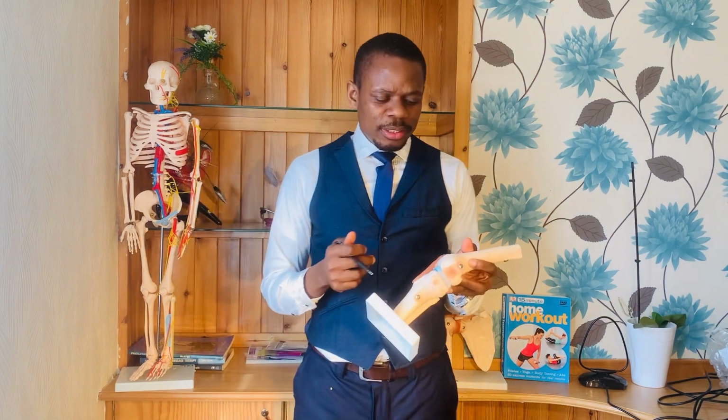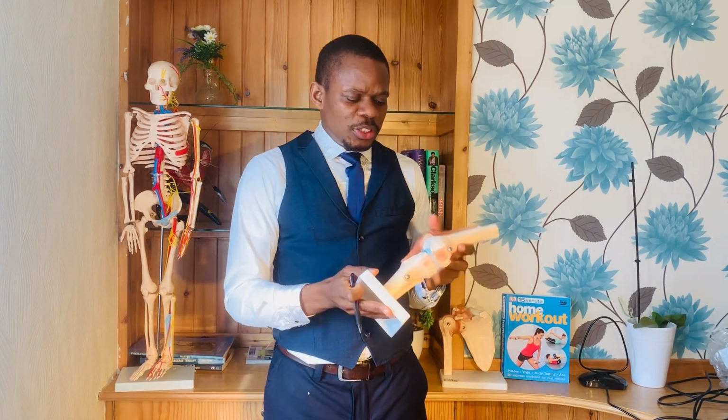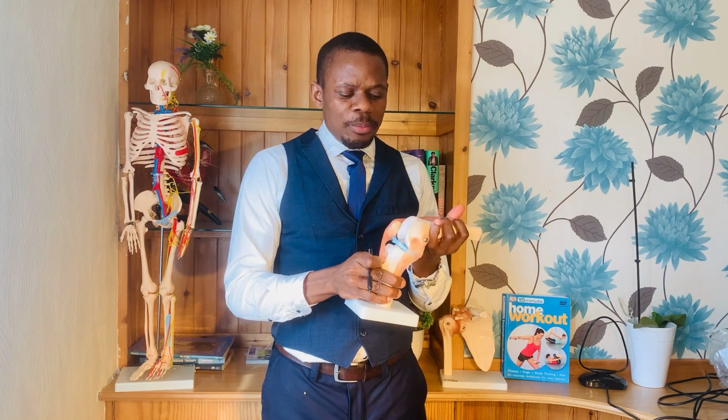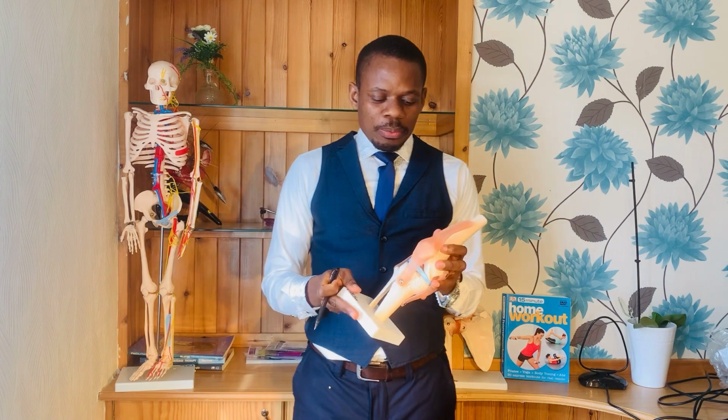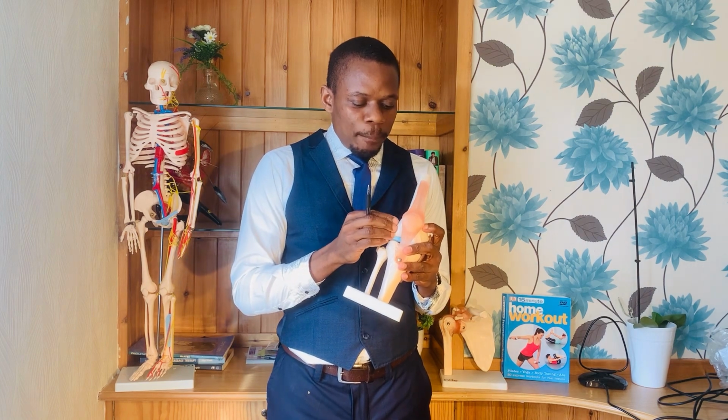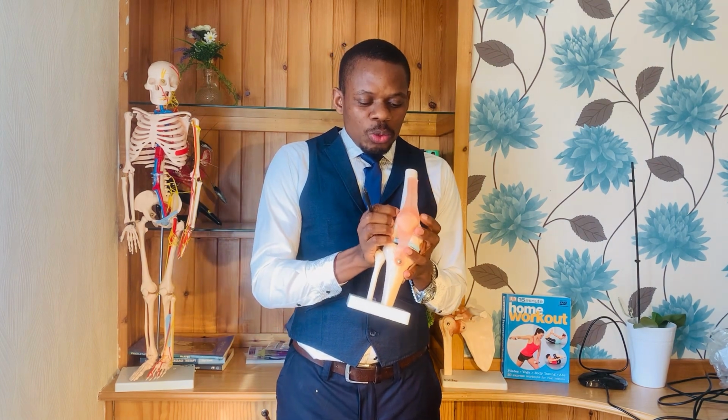Number three symptom is there could be swelling. In some patients, you may see that the knee is swollen. Number four is a loss of range of motion. Range of motion is the movement obtainable in a joint. So when there is osteoarthritis, you find out that range of motion in the knee is reduced. Number five is joint enlargement, because in some cases of osteoarthritis, there is a thickening of the subchondral bone. This can lead to joint enlargement.